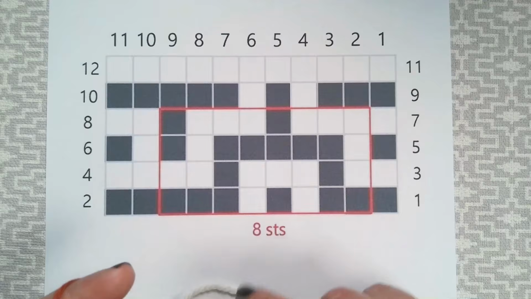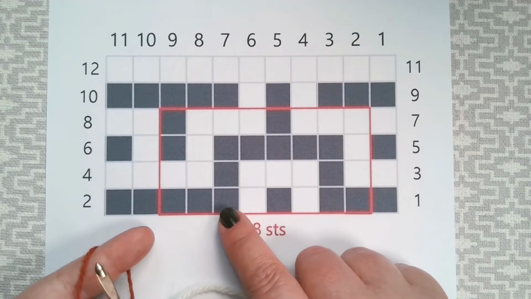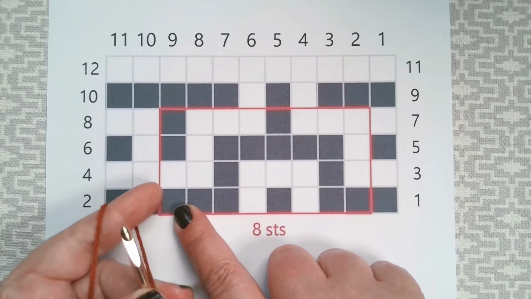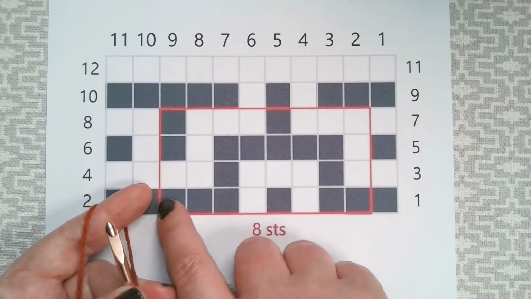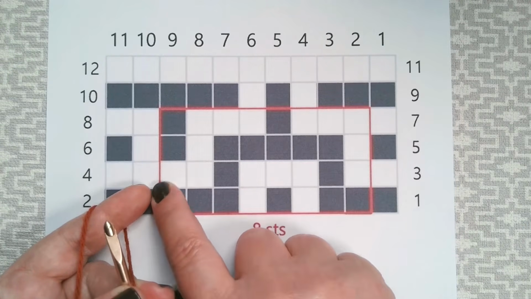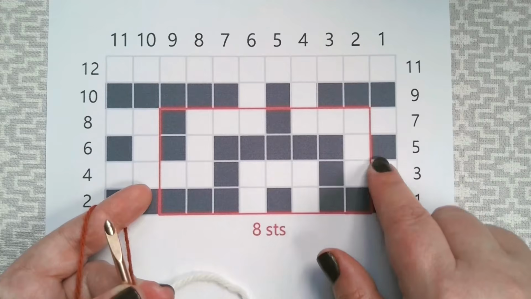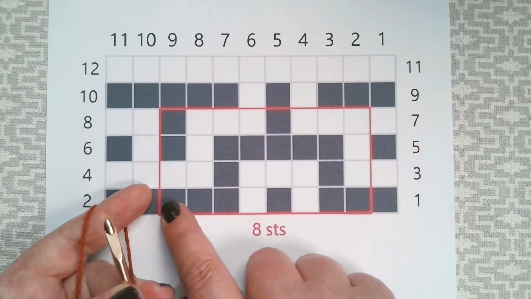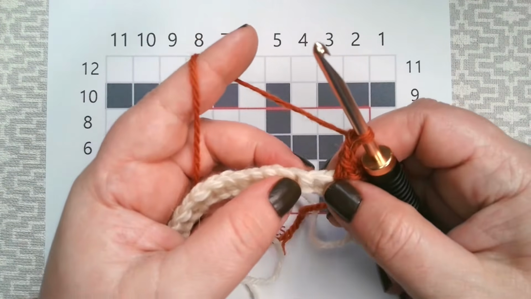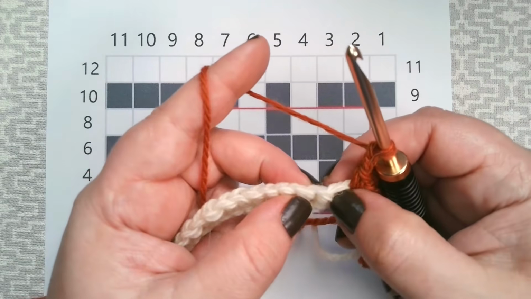And then if we look at that pattern, we have 1, 2, 3 dark squares before we reach the end of our red box. So we've got 1, 2, 3, so we will work 3 double crochets.